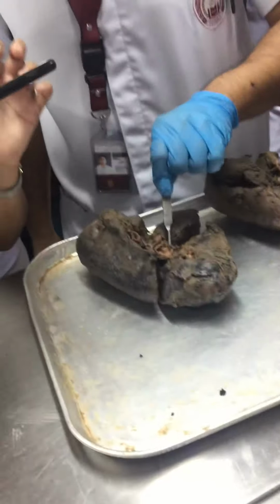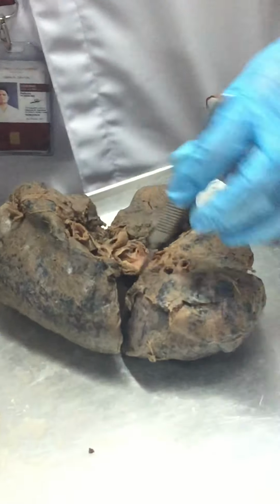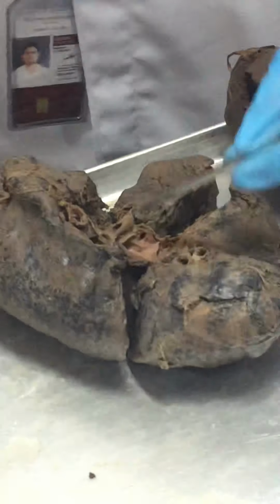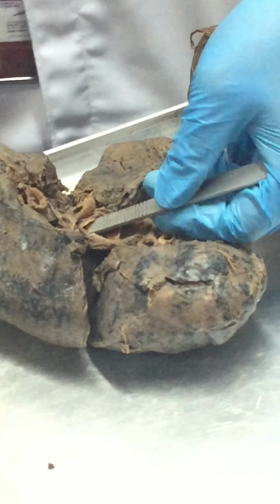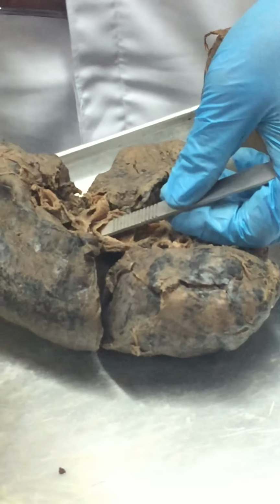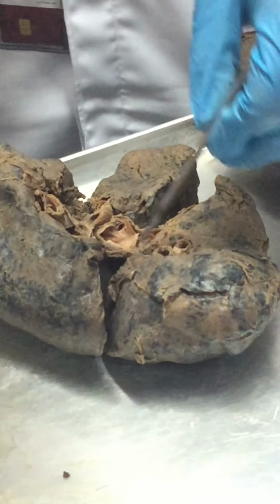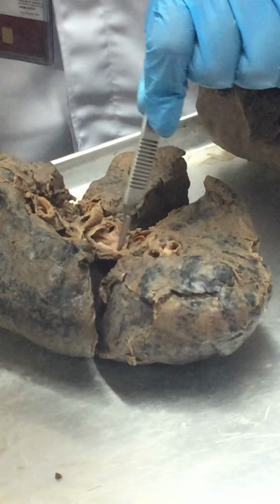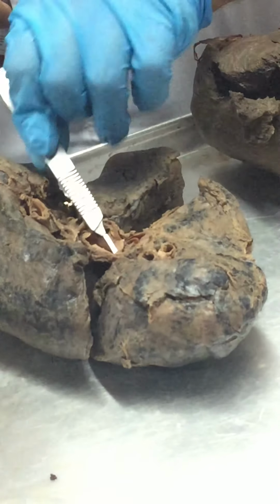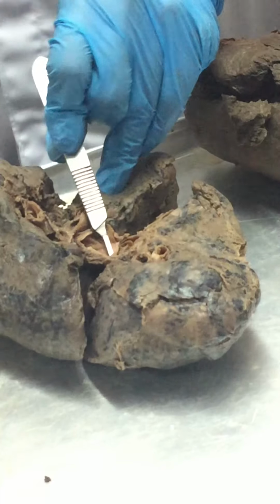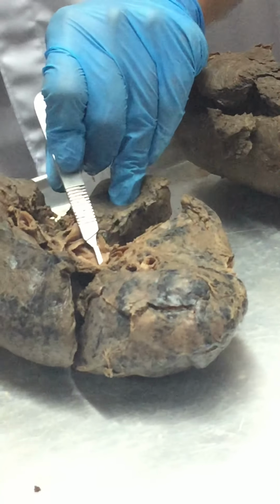If you can see, there's a hole going to the superior side, there's a hole going to the middle side, and then there's a hole going to the inferior side. So that's the supply of your pulmonary artery. Okay, so if he points here, what's that? Right superior pulmonary artery.